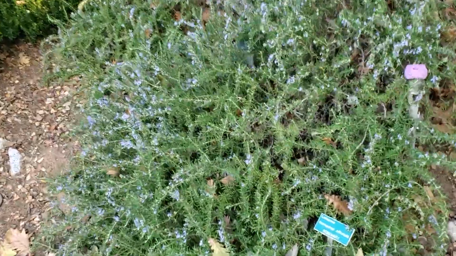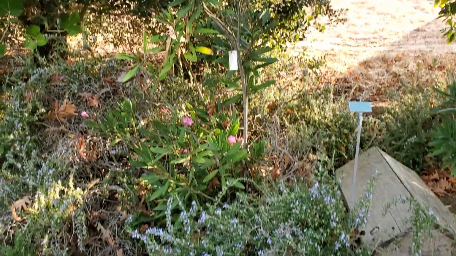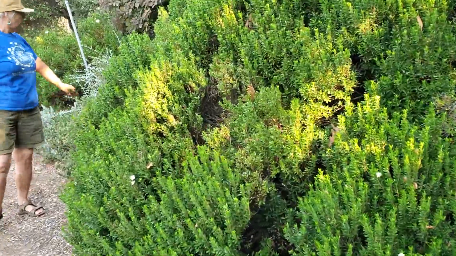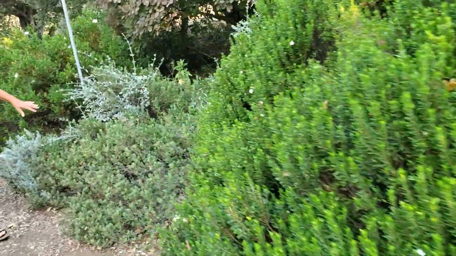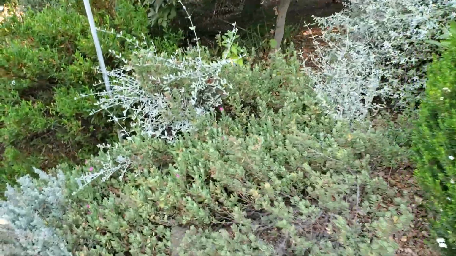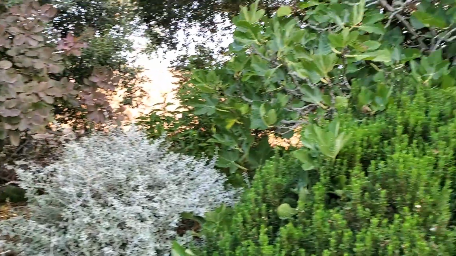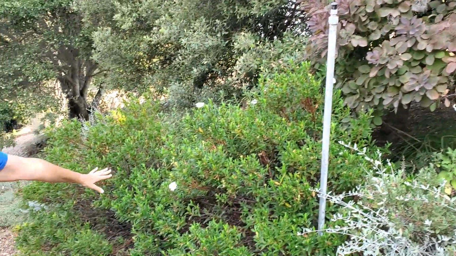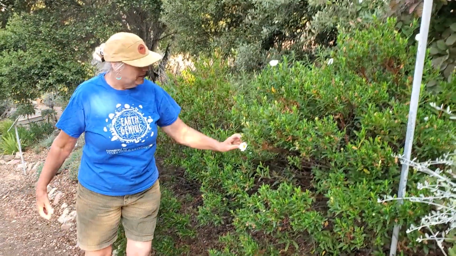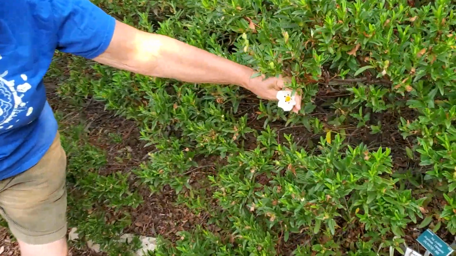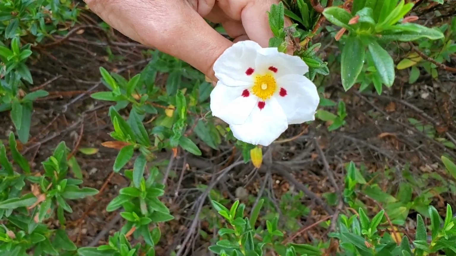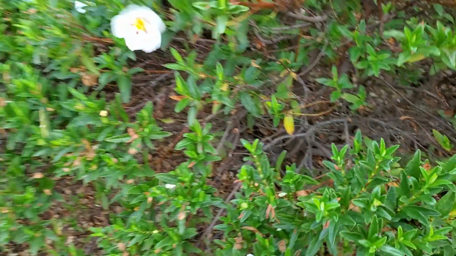There's rosemary, there's oleander bush, this is a myrtle bush, the rock rose, figs that you eat, pomegranates you eat, olives, grapes, all of those Mediterranean climate plants that grow along the Mediterranean Sea. There's a cute flower on the Cistus rock rose. 1, 2, 3, 4, 5 petals with a dot on each petal. A rock rose.